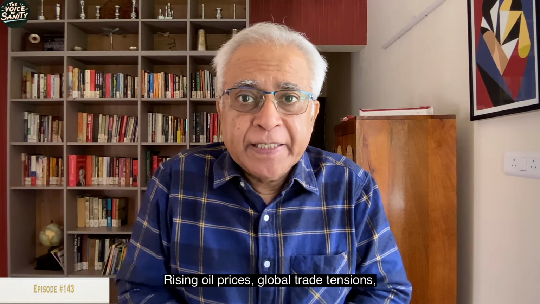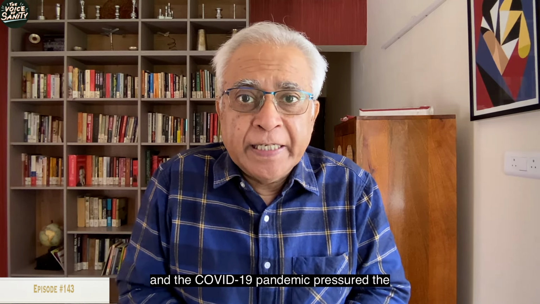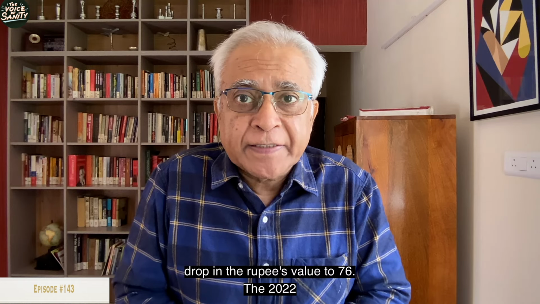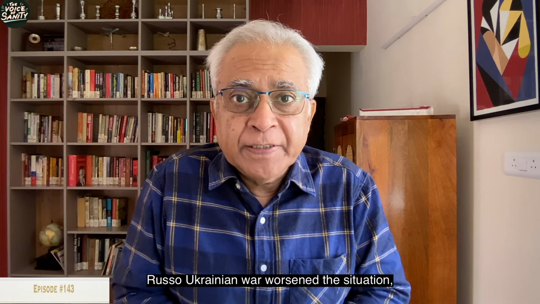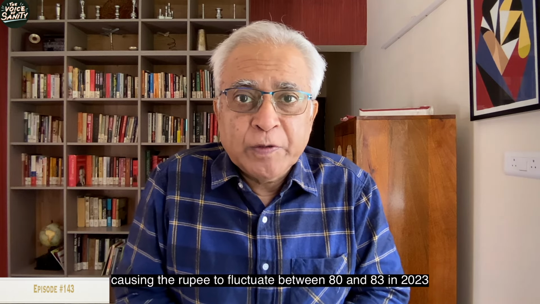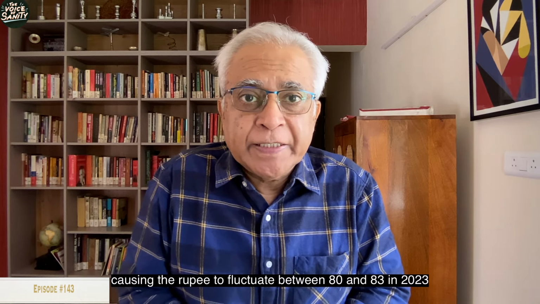Rising oil prices, global trade tensions, and the COVID 19 pandemic pressured the rupee over the years. A consequence of the 2020 pandemic's economic instability was a drop in the rupee's value to 76. The 2022 Russo-Ukrainian war worsened the situation, causing the rupee to fluctuate between 80 and 83 in 2023.